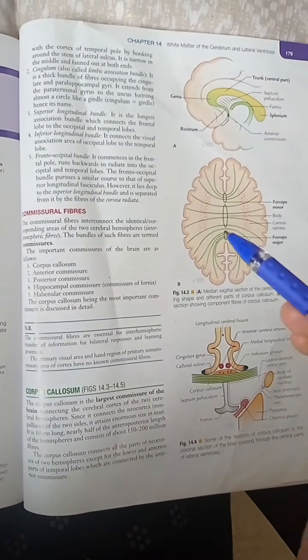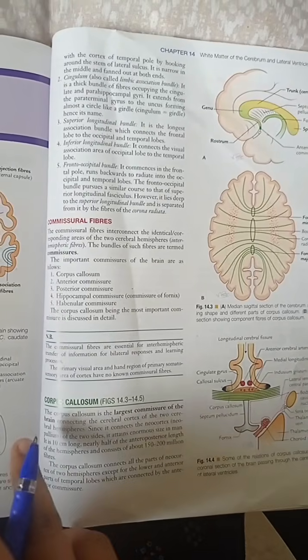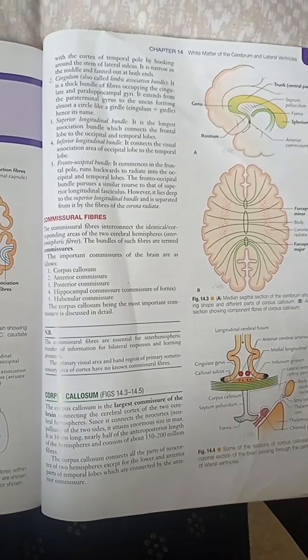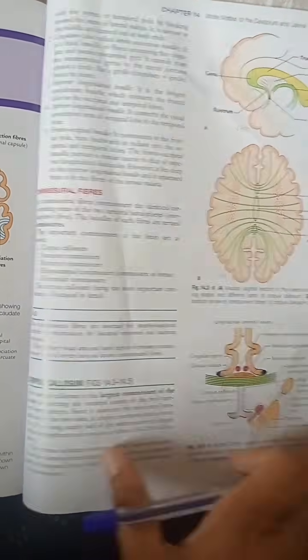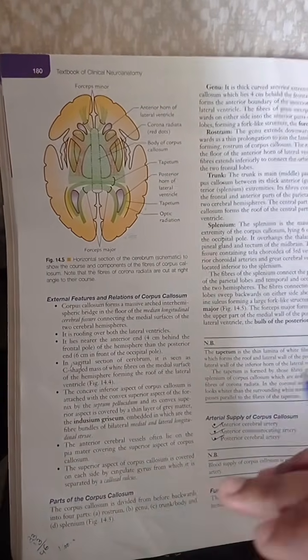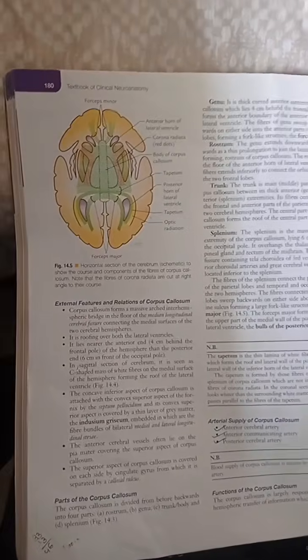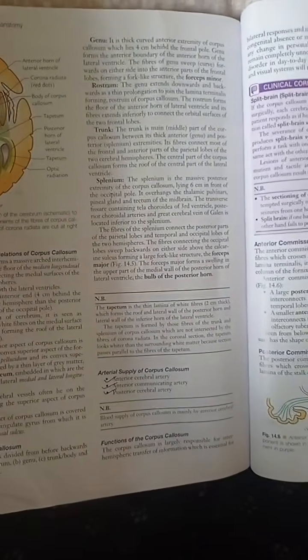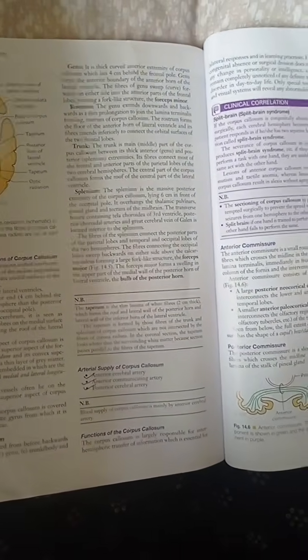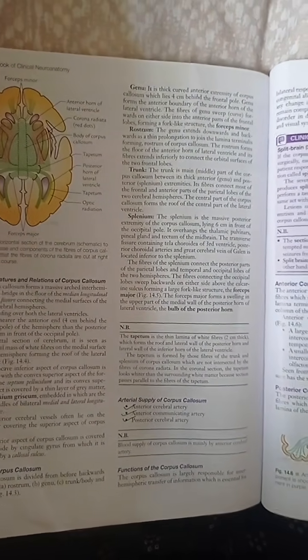Corpus callosum is a type of commissural fiber, and it is connecting the neocortex region of the two cerebral hemispheres. And we will see the parts and the external features. So the corpus callosum has 4 parts: genu, rostrum, trunk and splenium. Genu is the anterior portion of the corpus callosum, 4 cm behind the frontal pole, and it forms the forceps minor.